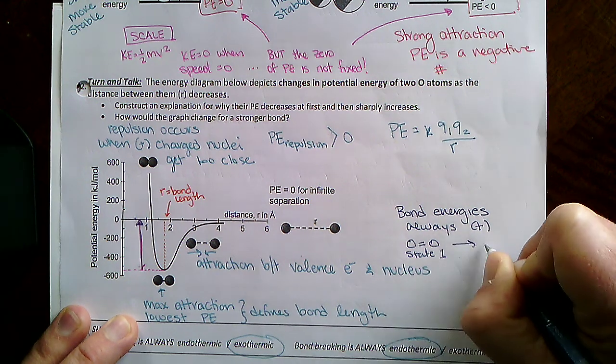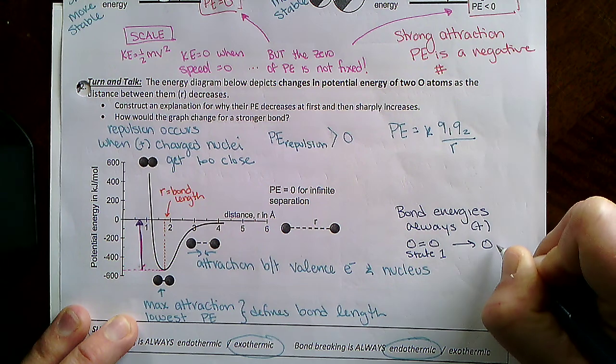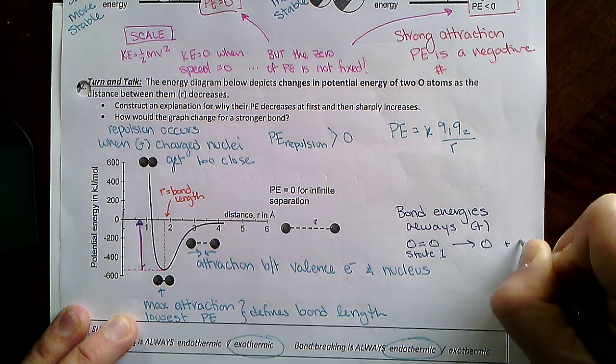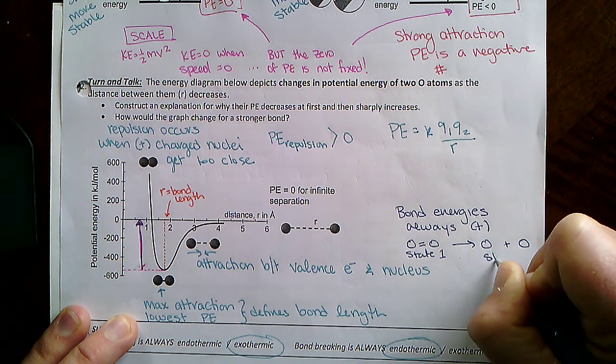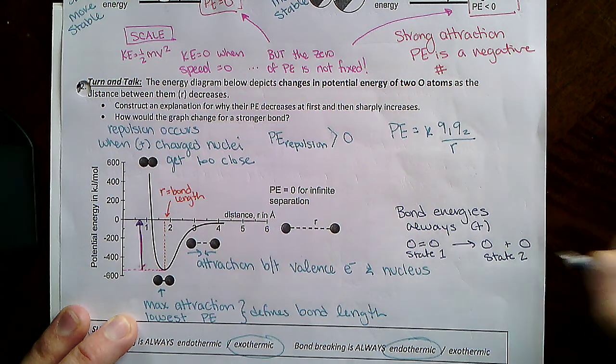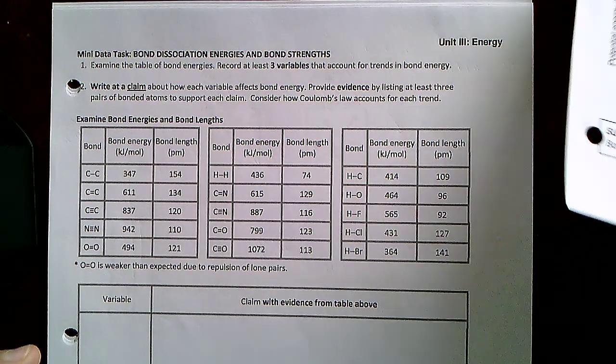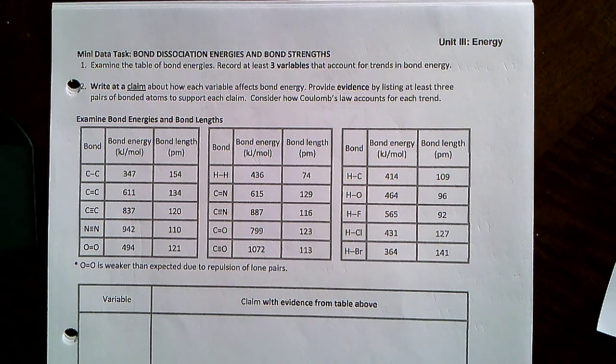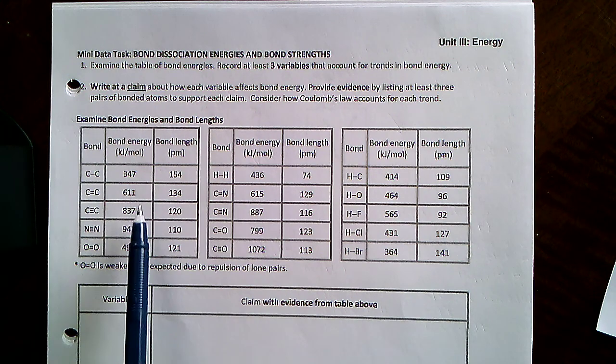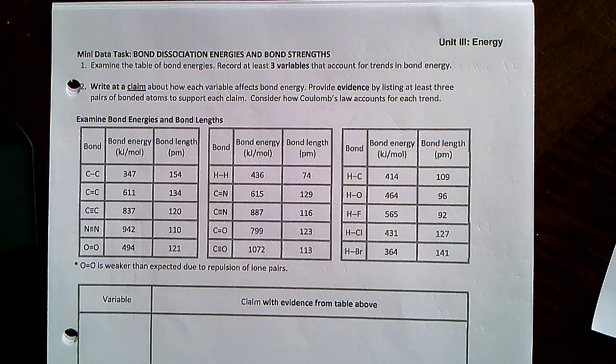And you're asking how much energy does it take to separate two oxygen atoms, state 2. So when you see these values, knowing how much energy it would take to separate two atoms can give you a sense of how strong the atoms are bonded together.